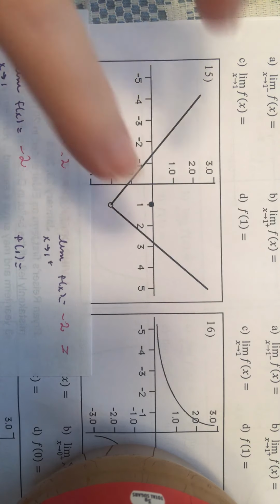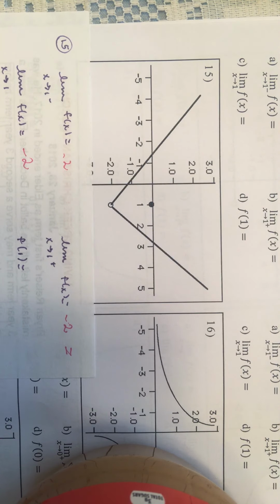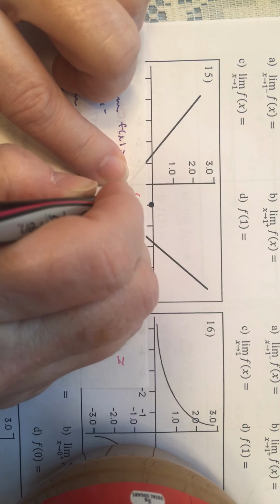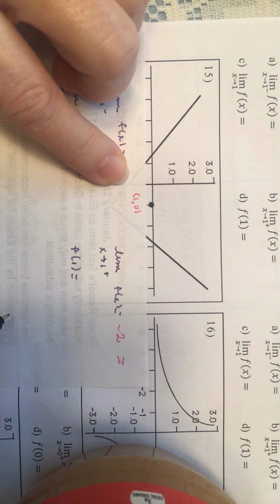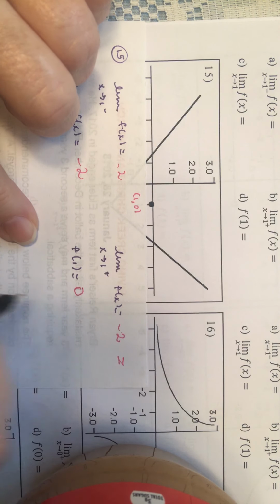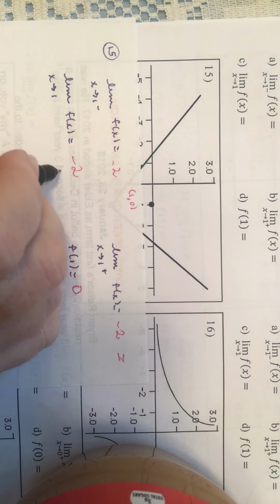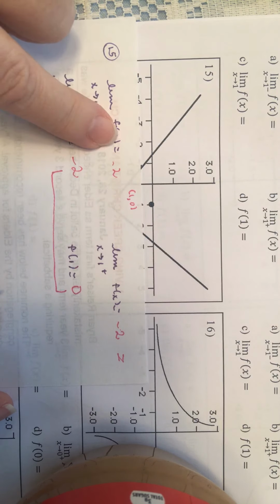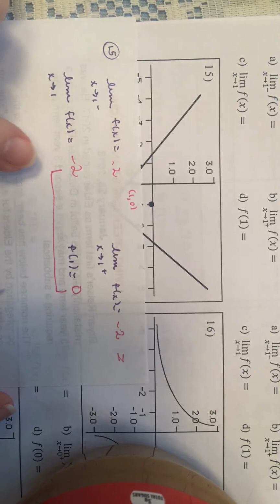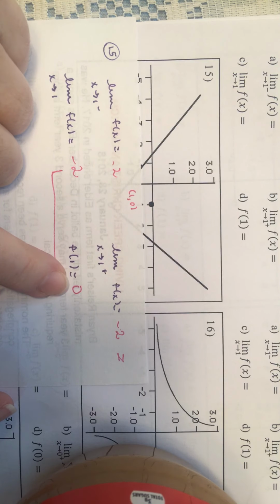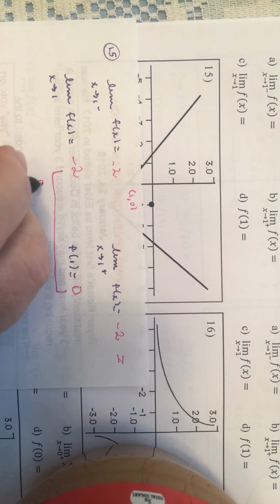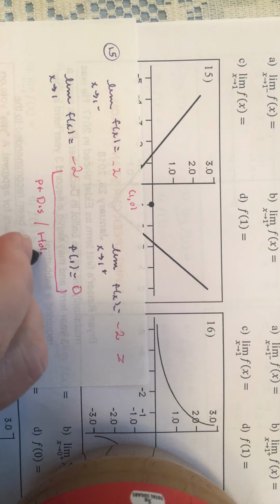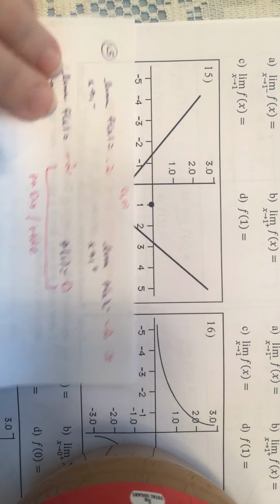Both sides are approaching the same y value, but the actual y value is up here. And again, don't get fooled. This is the ordered pair 1, 0, so the y value is 0. Again, when the limit exists, these two have to have the same value, but it doesn't match the function value. This means a point is missing, which is called a point discontinuity or a hole.